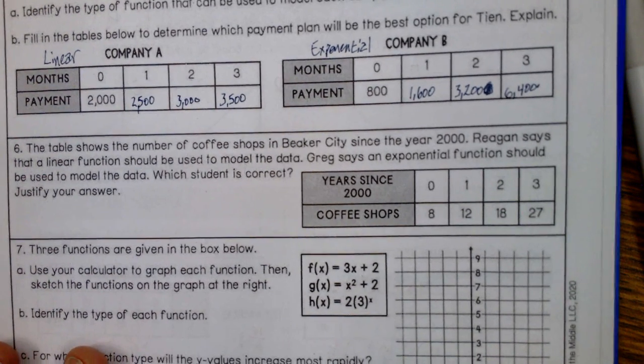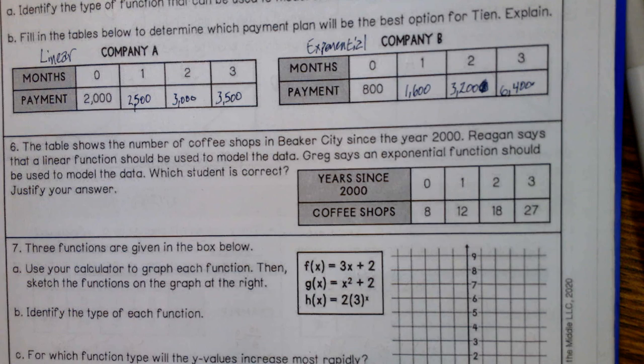Let's move on to number 6. The table shows the number of coffee shops in Baker City since the year 2000. Reagan says a linear function should be used to model the data. Greg says an exponential function should be used to model the data. Who's correct? And let's justify that.